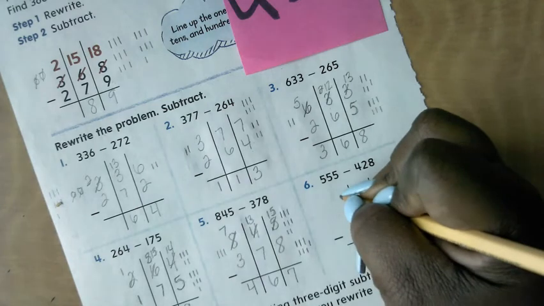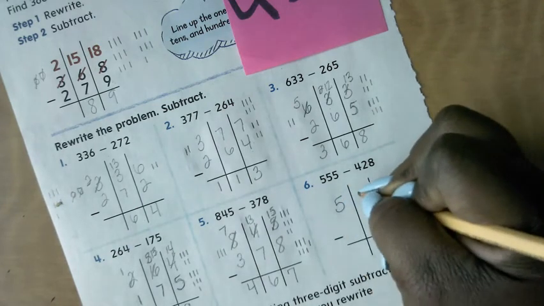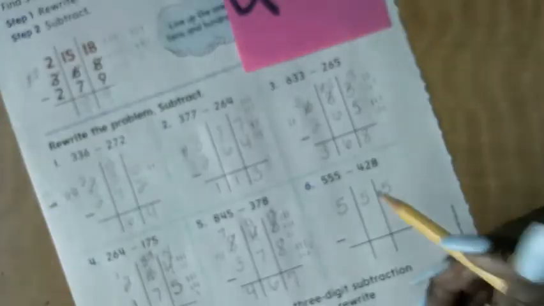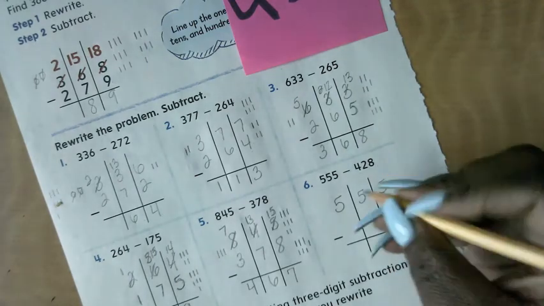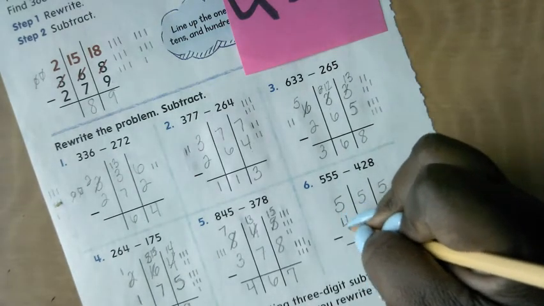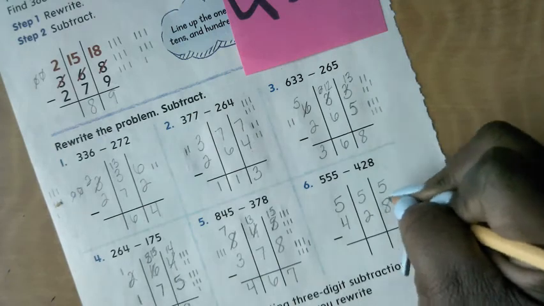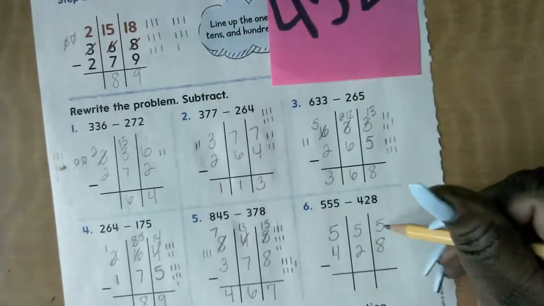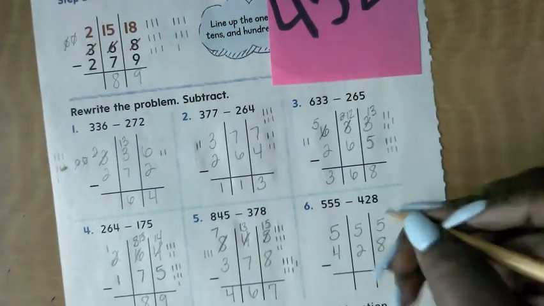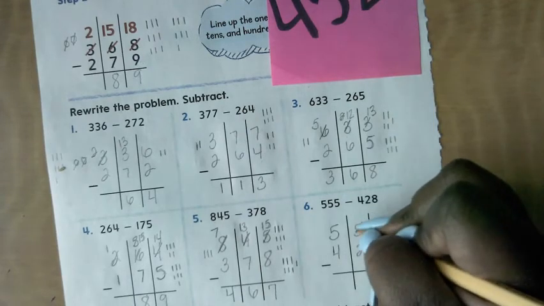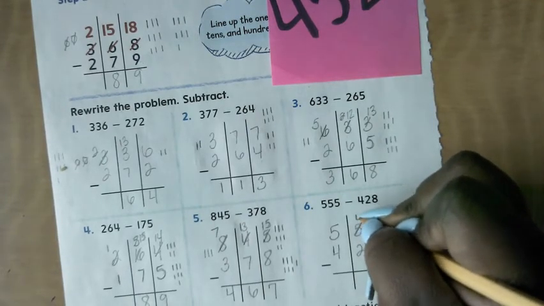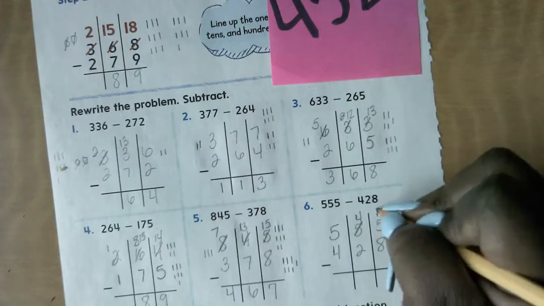We're going to write that on the top all the way across. 5, 5, 5 minus 428. And now let's subtract. 5 minus 8, we need to regroup. So we'll go over here. And that 5 becomes a 4. And this 5 now is a 15.